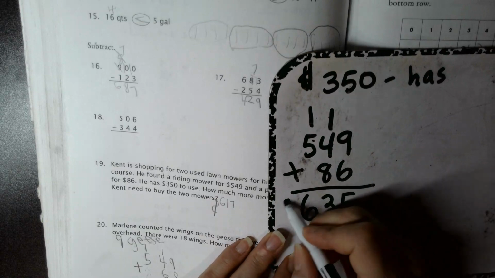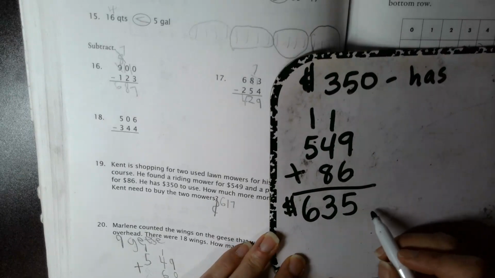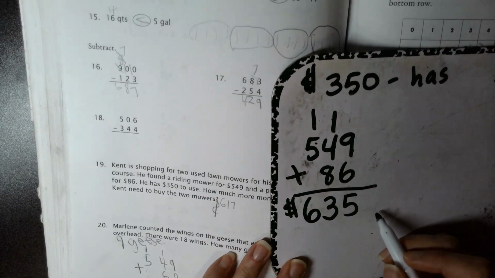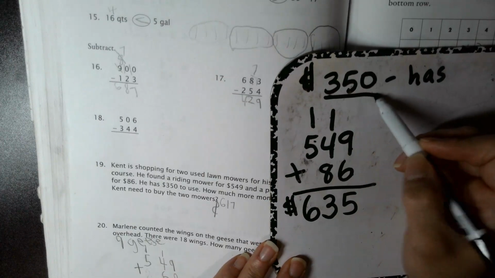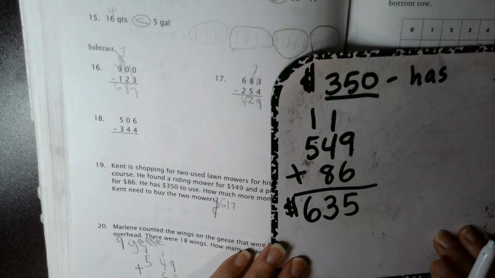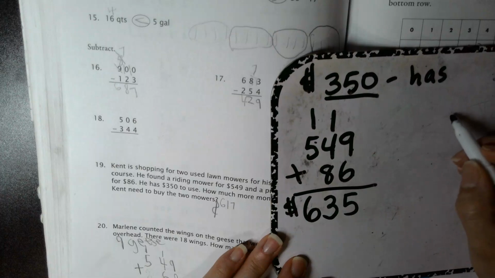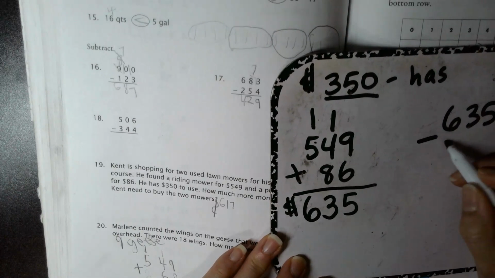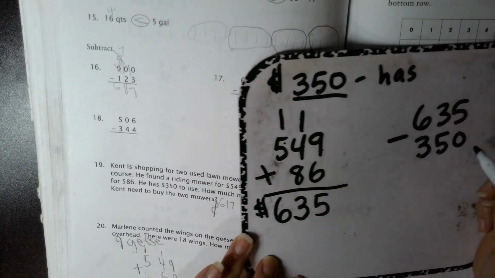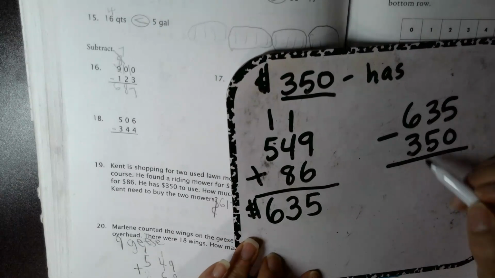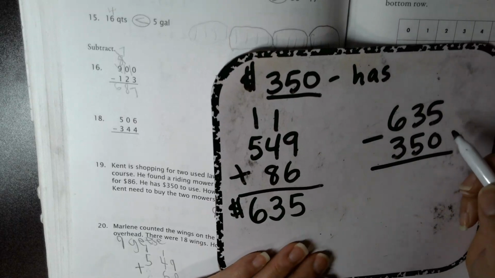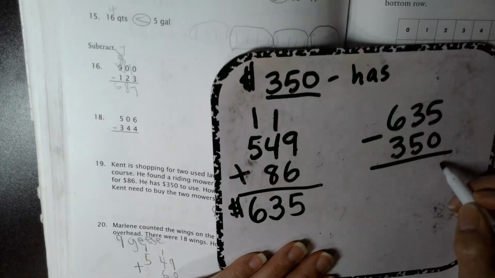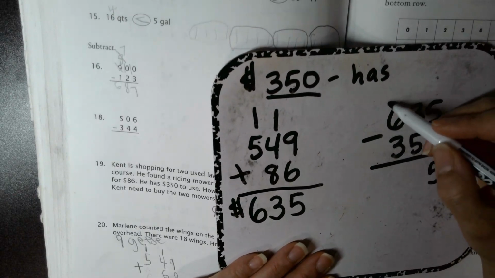So this is how much both of the lawnmowers would cost him, but he only has $350. So how much more money does he need? Well, now we have to subtract. This is how much he needs altogether. This is how much he already has, okay, and the difference between these two numbers is going to be what he still needs. So 5 minus 0 is 5, okay?